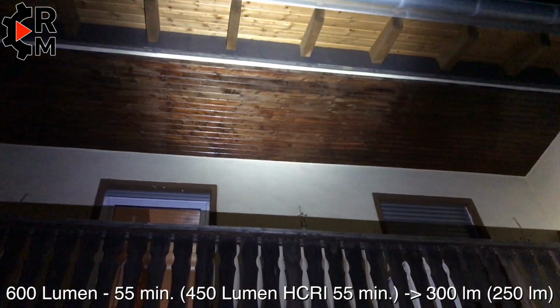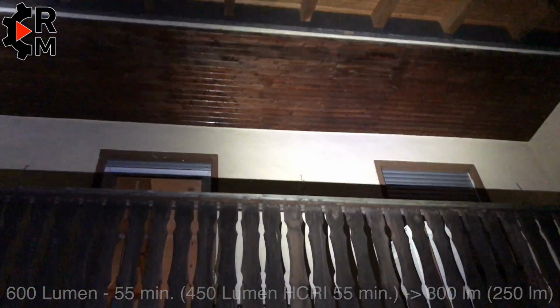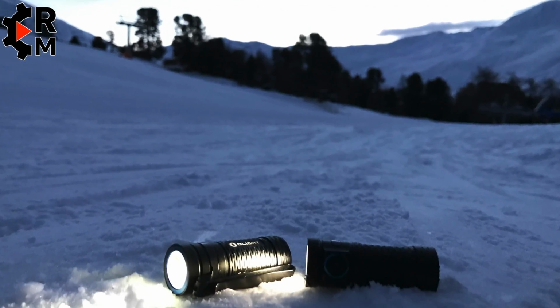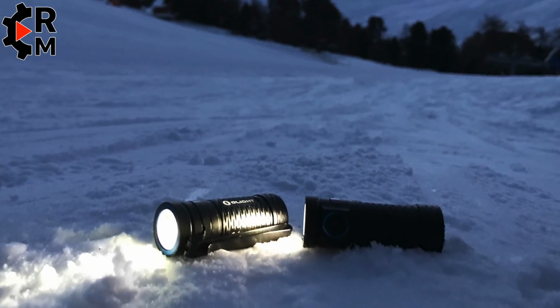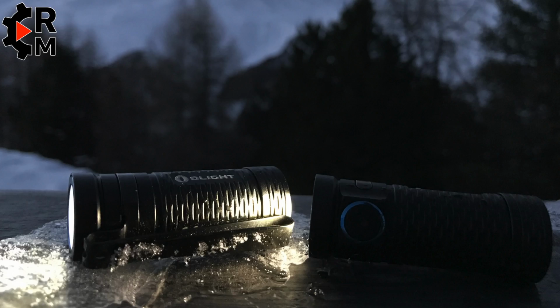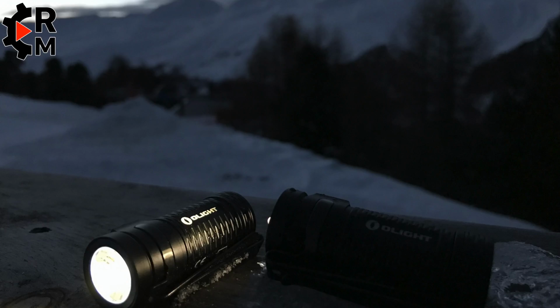Now here we have some impressions from our winter vacation, from our winter holidays, here in the snow, and both lights work very well. Very lightweight flashlights with a big amount of light, so I like them.